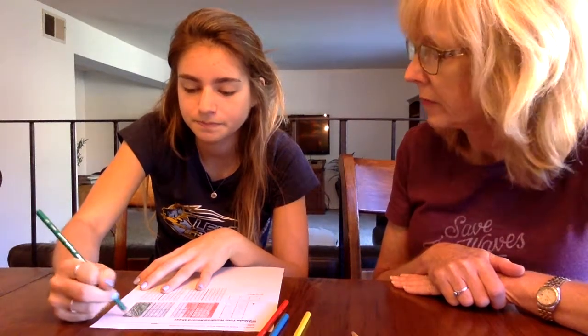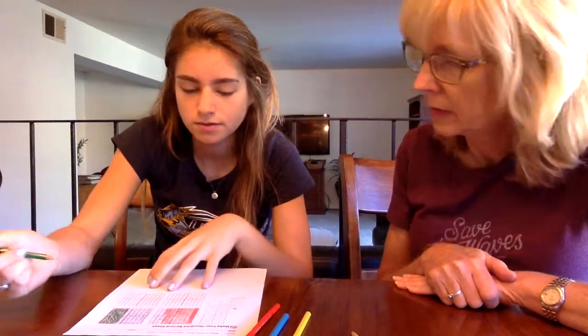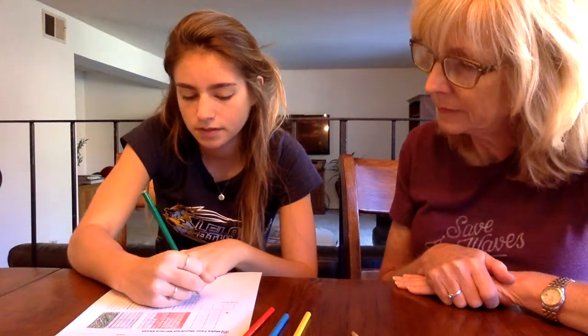Okay. How many more tens do you need to fill up on this grid? So 9 minus 4 is 5, so I need 5 more tens.